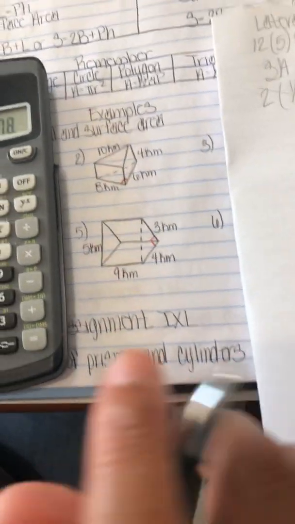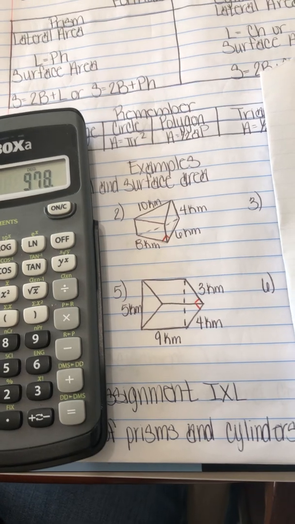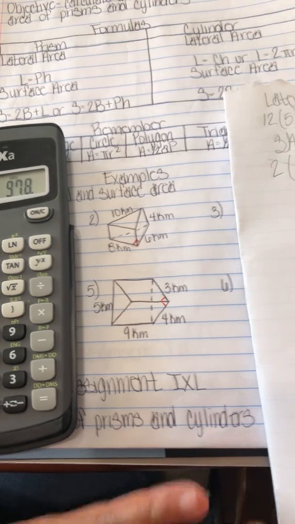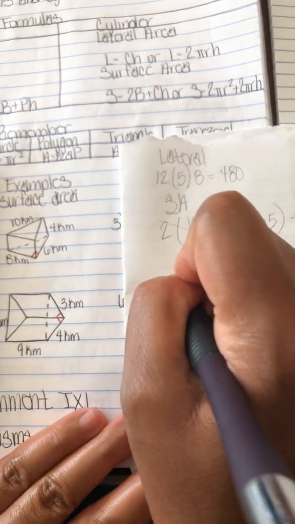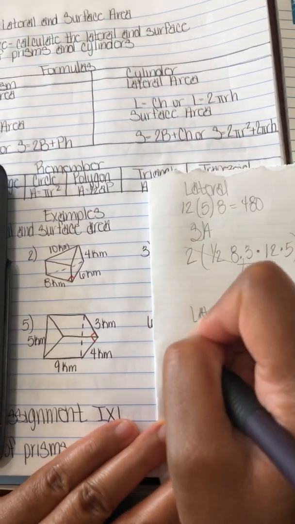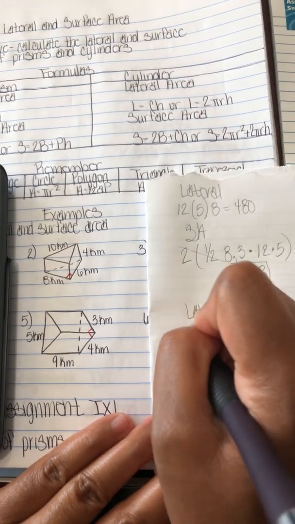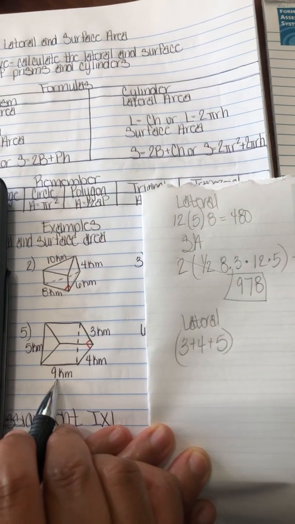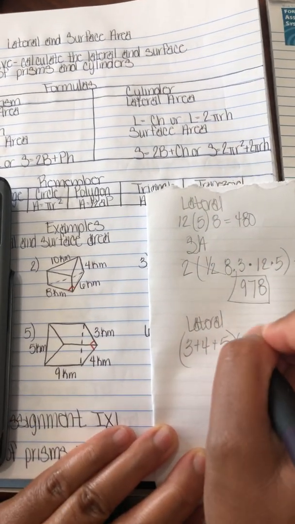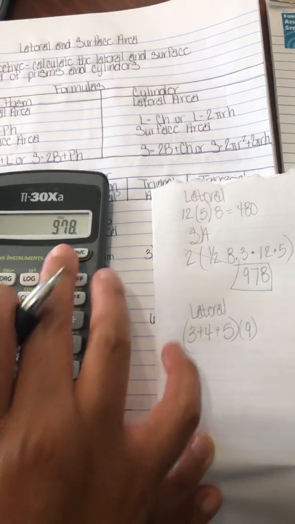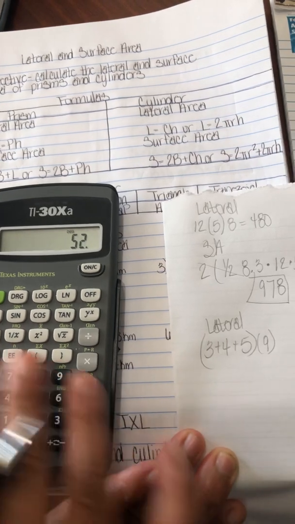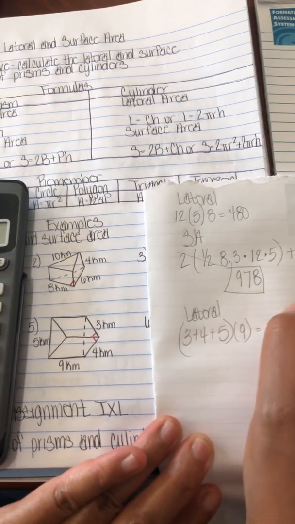All right, for the next one, again, I have a triangle. So for this one, I know my sides for the triangle are 3, 4, and 5. So for lateral, I am going to do 3 plus 4 plus 5, and then the height of my shape is 9. So in my calculator, I'm going to push 3 plus 4 plus 5 times 9, and that gives me 52.